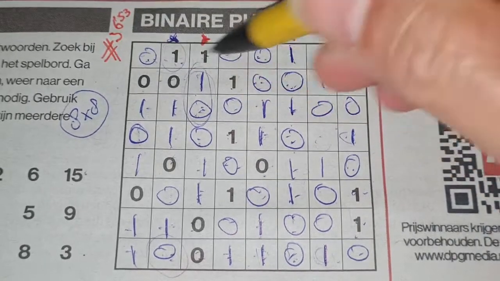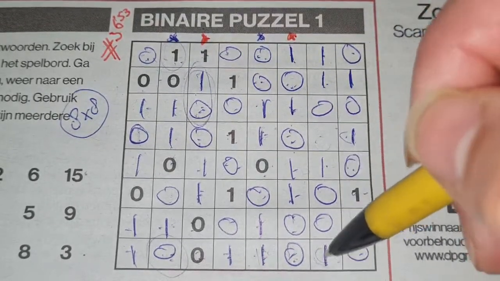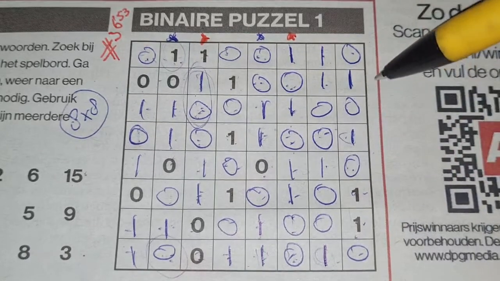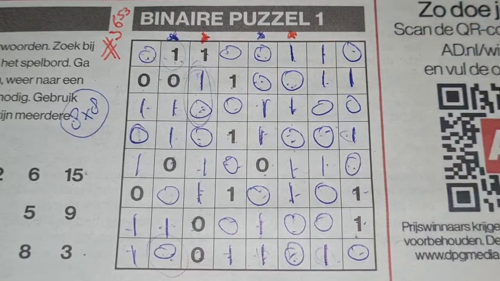Here we have 4 O's, so the rest are ones. Here we have 4 ones, so the rest are O's. Finished in 4 minutes. All right.